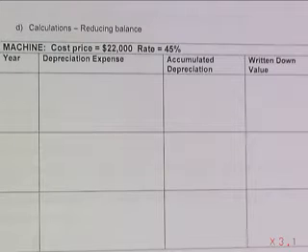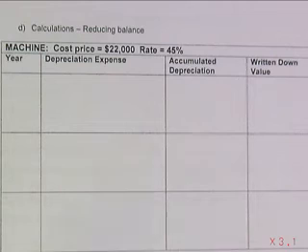When we use reducing balance depreciation, we're not actually concerned about the salvage value. In fact, what we're hoping is that if we've got the right percentage depreciation, the figure that we end up with still sitting in our asset account will be very close to that salvage value amount. So it all revolves around the accuracy of that depreciation rate. In this particular case, the depreciation rate is 45%.